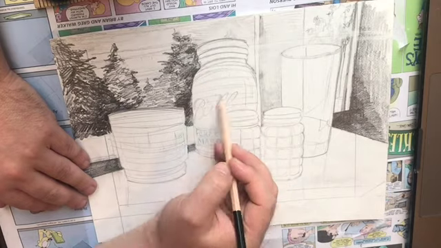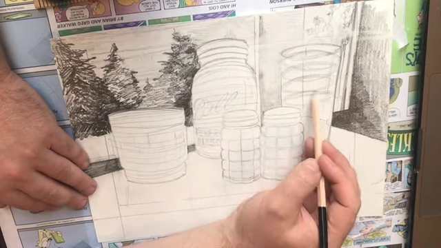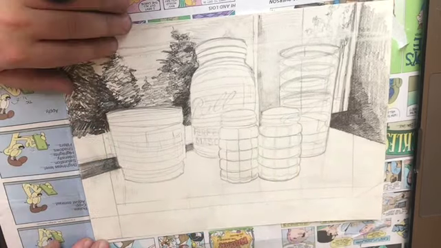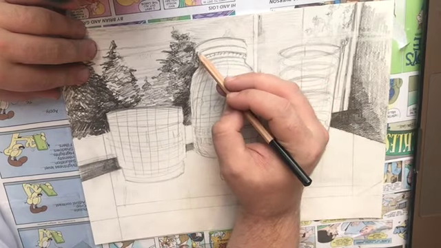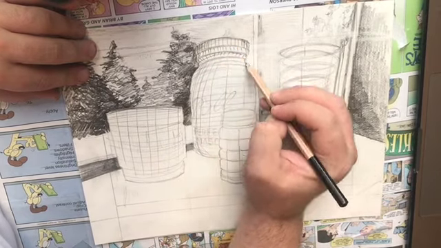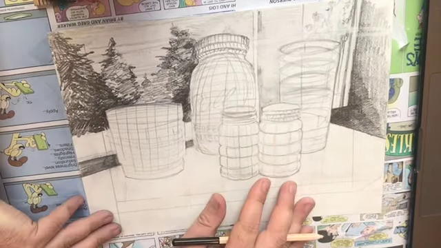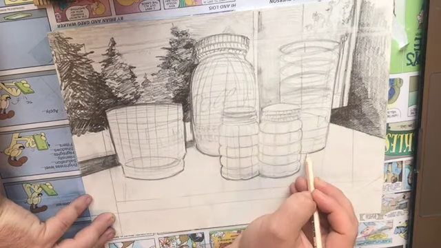So I added the negative space, the background, through the window. You can see the trees, the window and the wall back there. And here I'm going to really focus on a strong cross contour, making sure that it is as on point as possible.